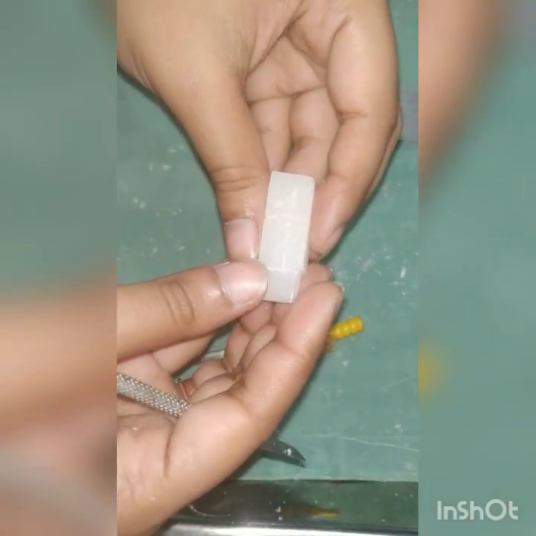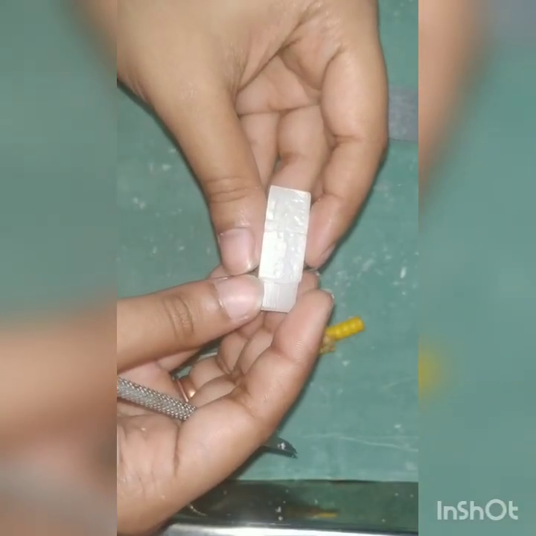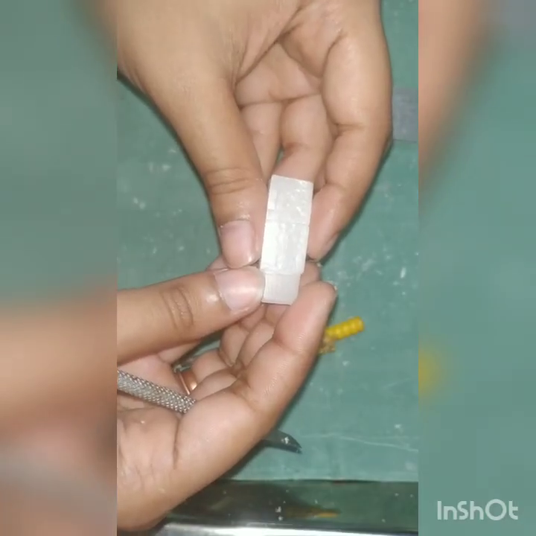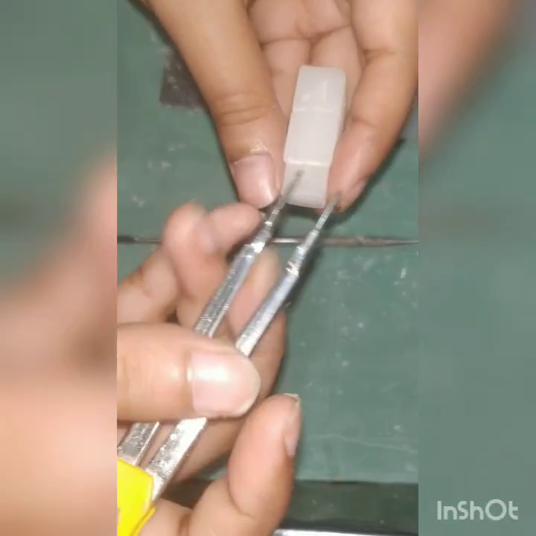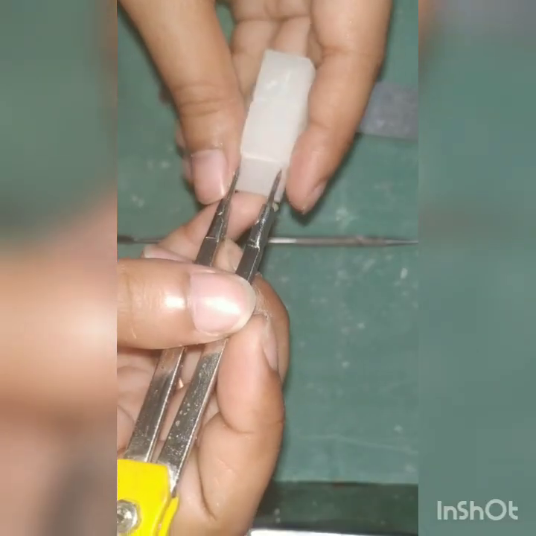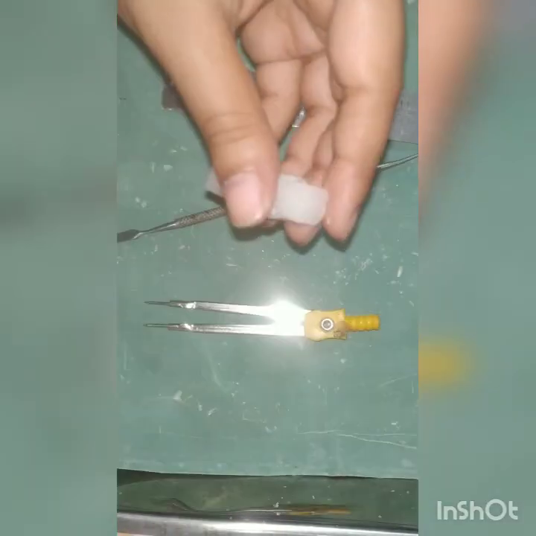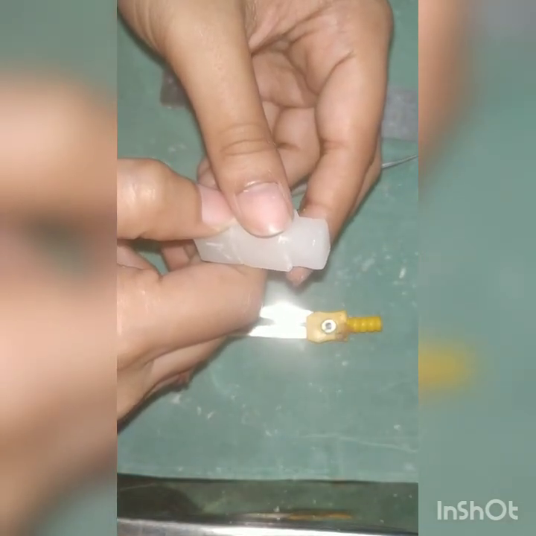Now we will mark the labiolingual diameter of the crown, which is 10.5 mm, and at the cervix it is 9 mm, and carve out the excess wax. This is the shape of the crown after labiolingual reduction.